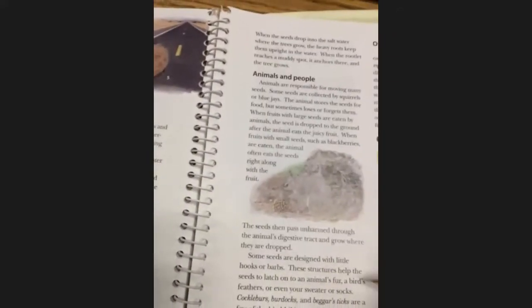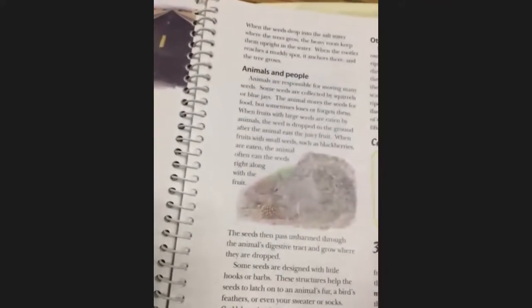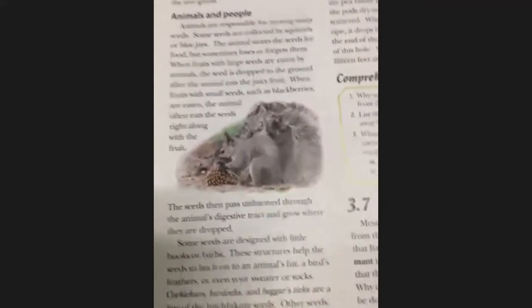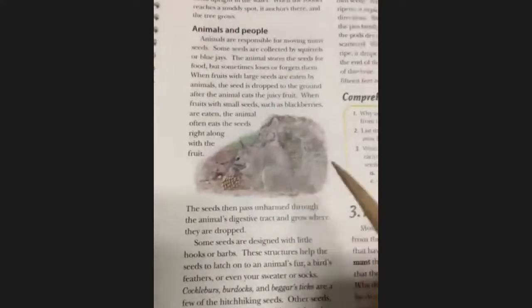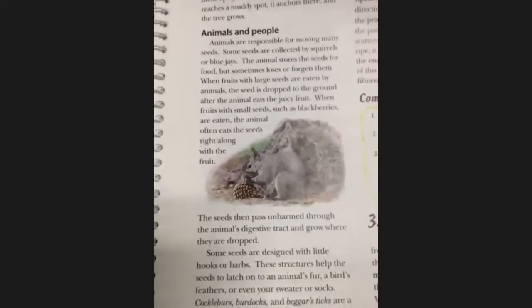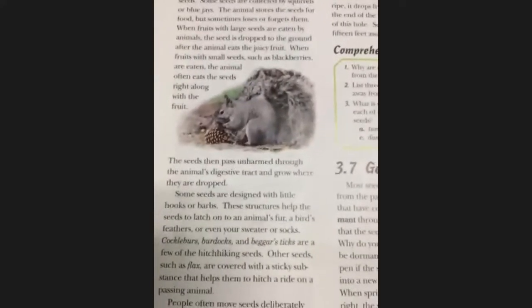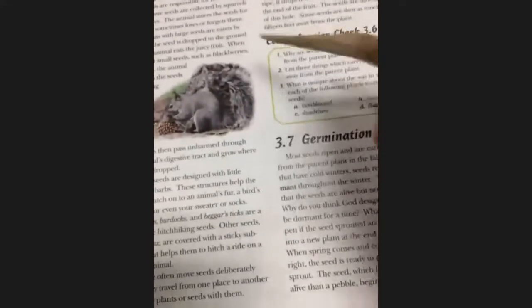And there's something called a beggar's tick. They're hitchhiking seeds. Reminds me of a tick that rides on people that's an arachnid. But anyway, all different ways so that the plants aren't all trying to grow and compete for the same land, that they can spread around and travel other places. Other animals, not just squirrels, but many other animals. That happens. It happens with dogs and cats too.